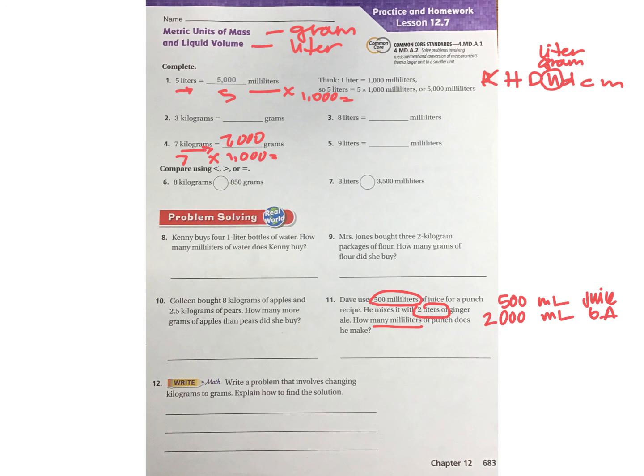We have the juice, and we're mixing it with the ginger ale. So we're adding it together, right? Yeah, so let's add those together. So 0 plus 0 is what? 0. 5 plus 0? 5. And 2 plus nothing? 2. So we have 2,500 milliliters of punch.